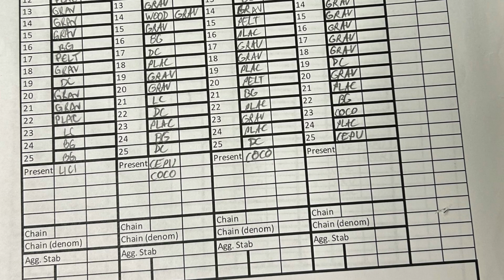Record these extra species in the area marked present on the datasheet. List all species that occur in the plot.